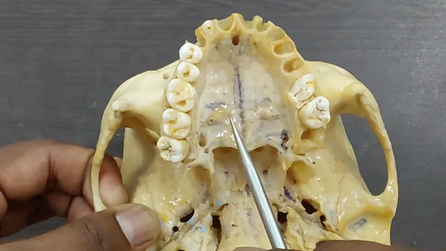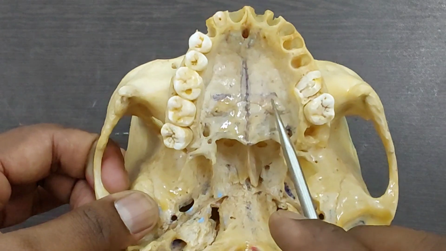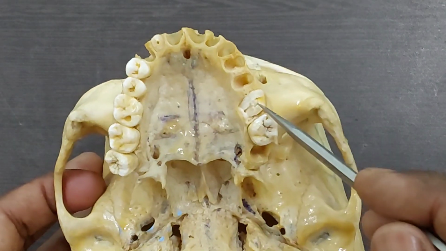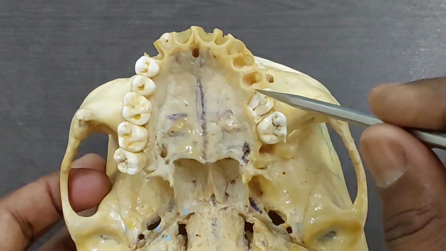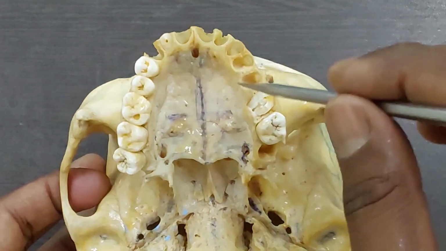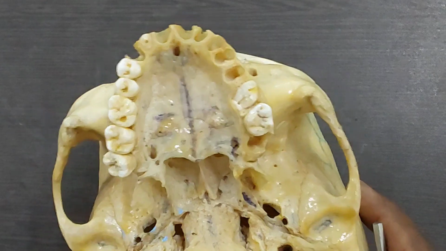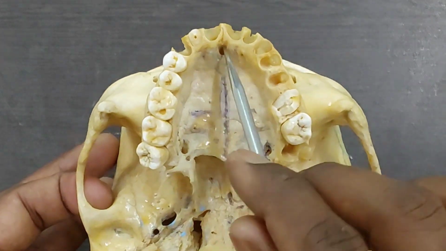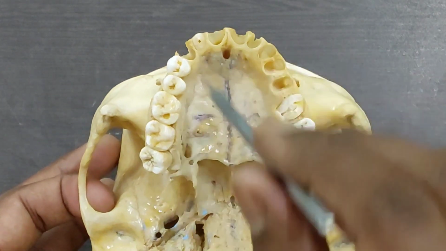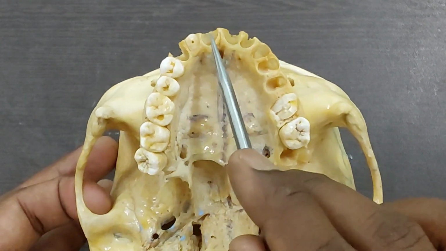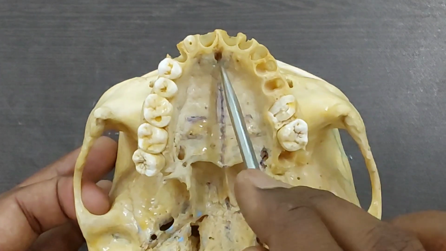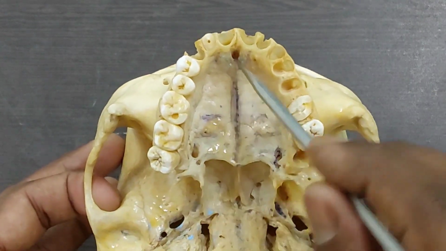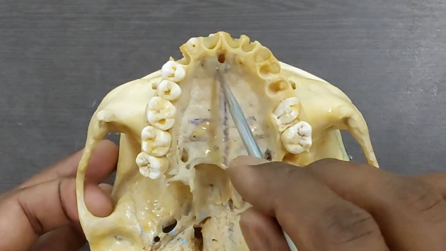The hard palate forms the roof of oral cavity. Now here, this is the alveolar arch of maxilla. Alveolar arch of maxilla bears the sockets for the teeth. You can see these are all the sockets for the teeth. At the anterior most part of the intermaxillary suture, you can see there is a fossa, that is known as the incisive fossa, that is present just behind the incisor teeth. So this fossa is known as the incisive fossa, and inside the incisive fossa you can see incisive foramina.